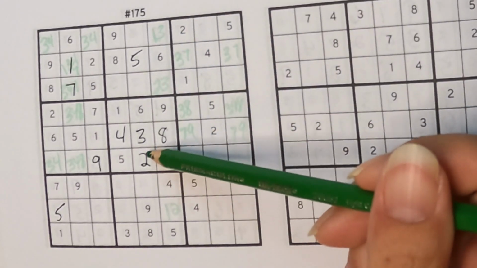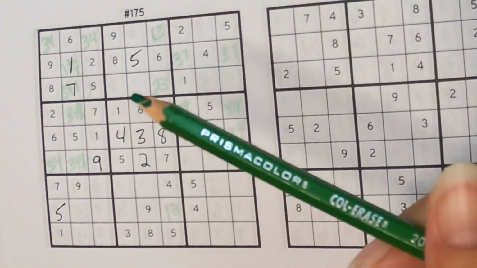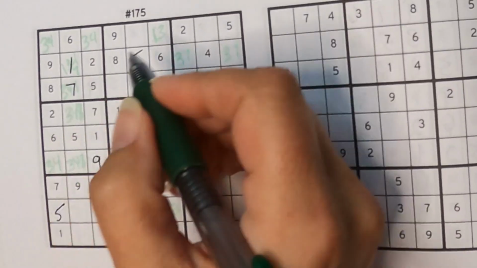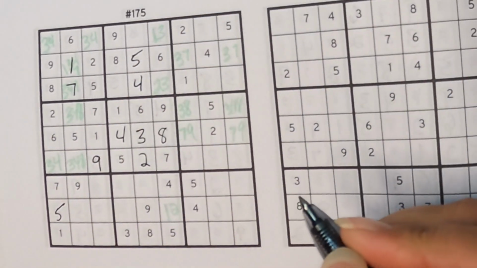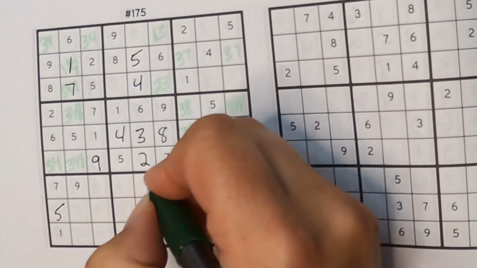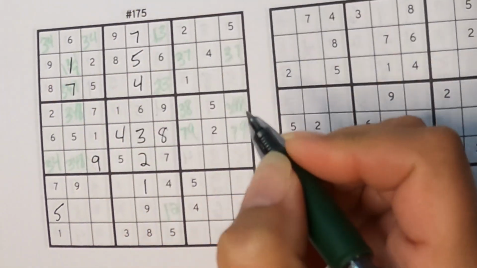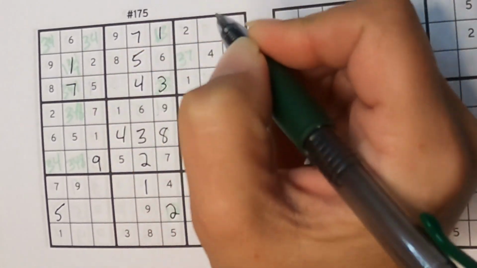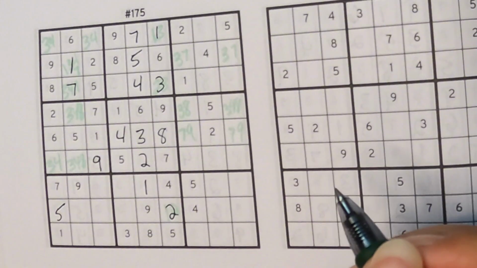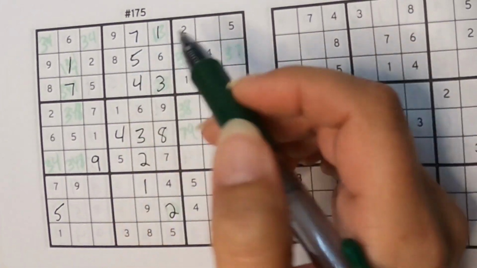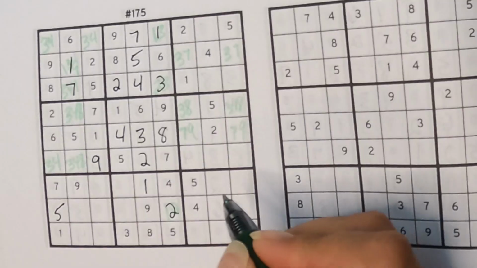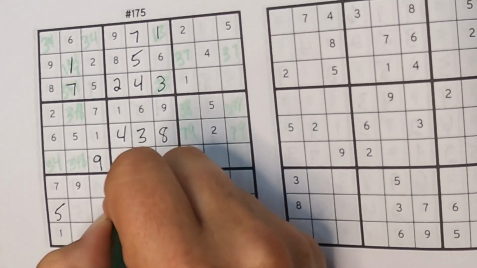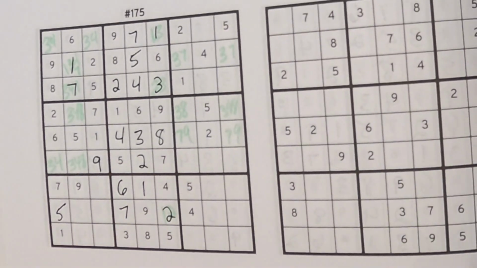For this column, we're missing 1, 4, and 7. We've got a 1 and 7 here, so this is our 4. 7 here, so 1, 7. That 1 makes this our 2, 3, 1. For this box now, we're only missing a 2. For this box, we're missing 6 and 7. We've got a 7 here, so 6, 7.